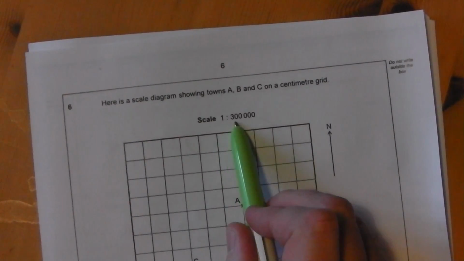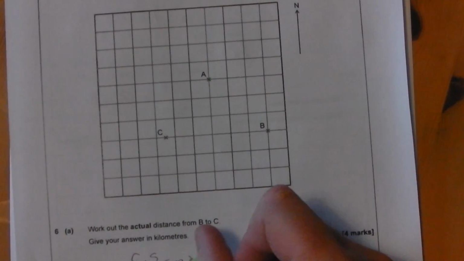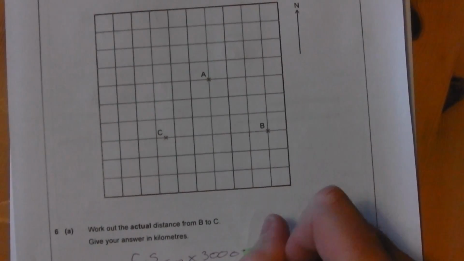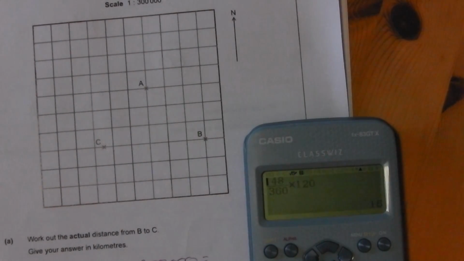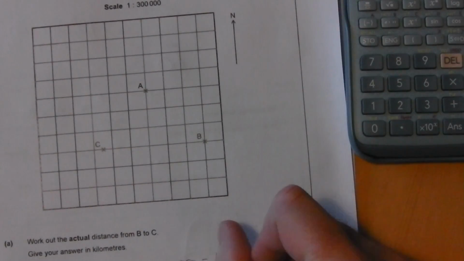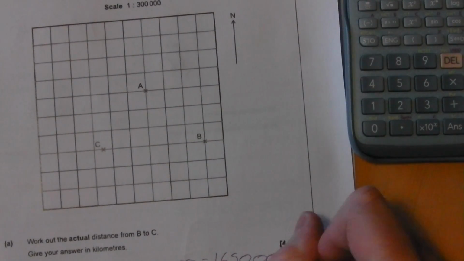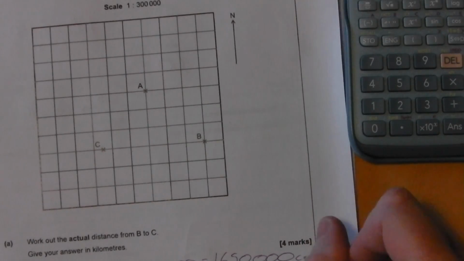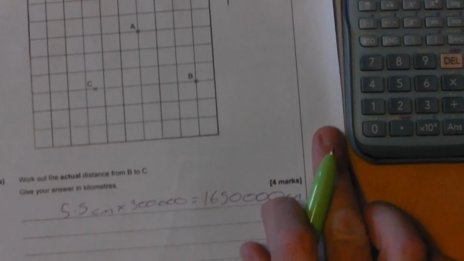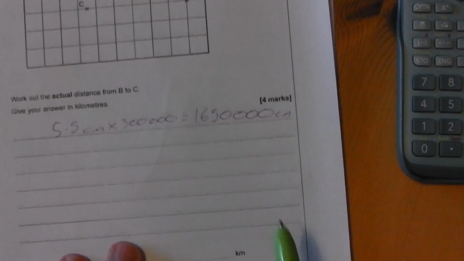And we know the scale is 1 to 300,000. So if I do 5.5 times 300,000, I ain't doing that in my head. So 5.5 times 300,000, and I get an answer of 1,650,000. So far so good, but that is in centimetres, and we need the answer in kilometres down here.